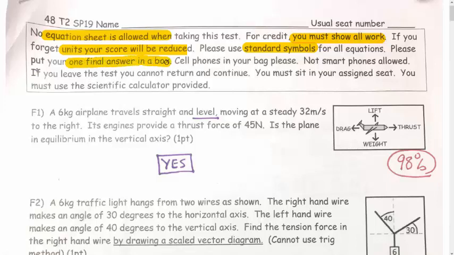Sometimes people will put two answers down, and sometimes it is a choice between two answers, and the physics is you have to determine which one it is. So if there's two answers, then there's no points.